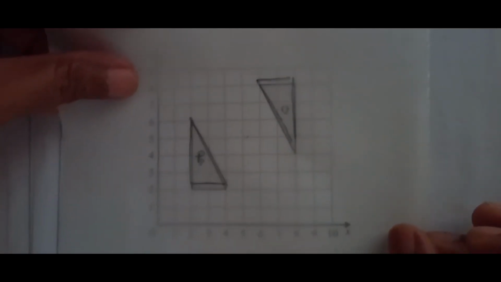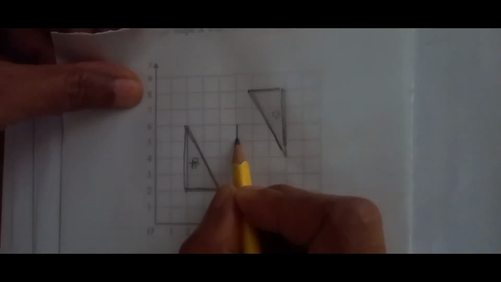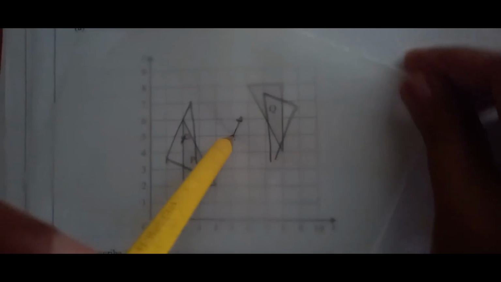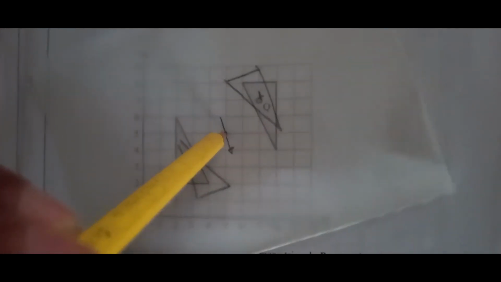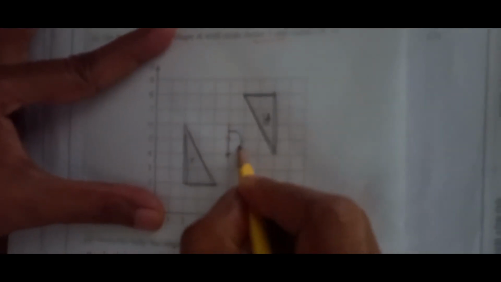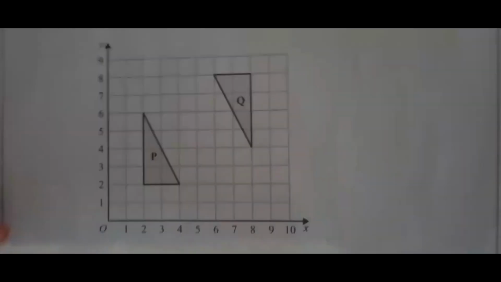Once I assume where the center is, I got to draw a vertical arrow, and keeping the pencil on the center, I'm rotating the tracing paper until the object exactly fits on the image. Yes, it fits, therefore it is the center. Then I have to measure the angle, since the arrow goes upwards and all the way downwards, it is 180 degrees. Then I have to describe it as rotation 180 degrees, center 5, 5.